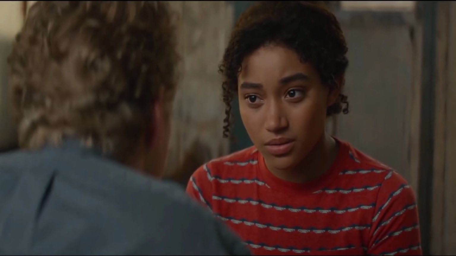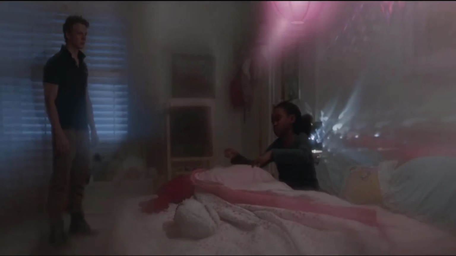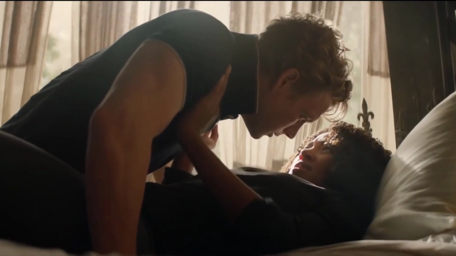Clancy then teaches Ruby how to control her power and control other people's minds without touching their hands, and Ruby finally succeeds. In return, Ruby teaches him how to erase people's memories. However, during this process, Clancy controls her mind and tries to kiss her. Ruby is distraught, and she hits him and leaves.